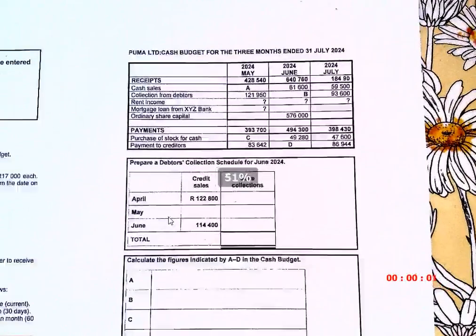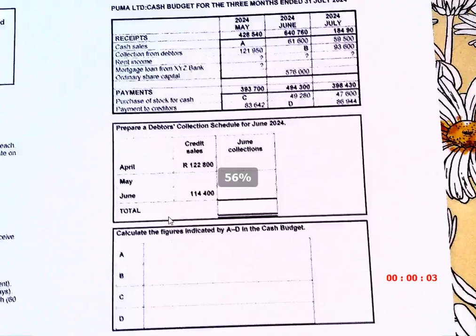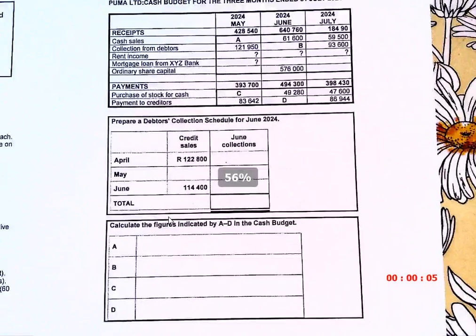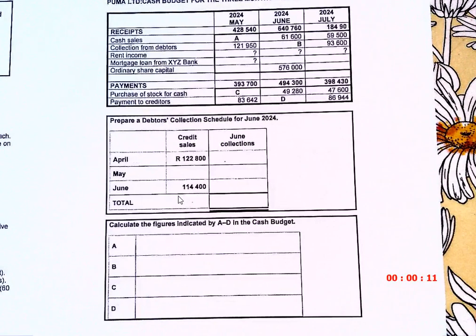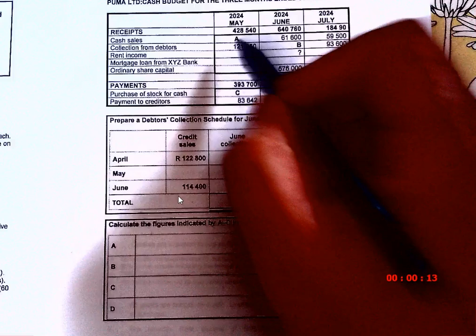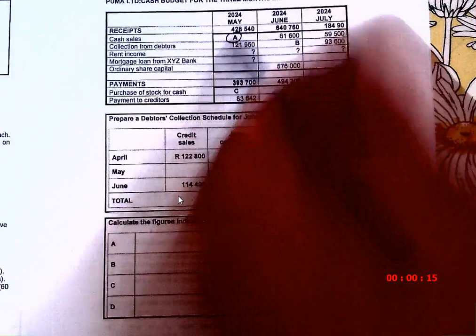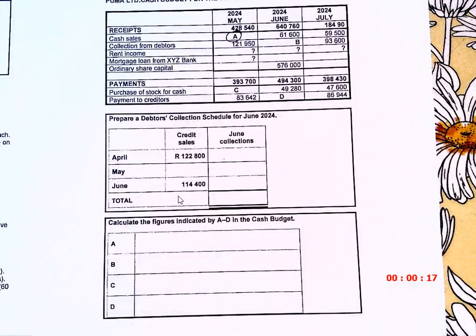For me, this little guy, they ask you to calculate A, B, C, and D. Now they give you a column A, B, C, and D. Now if I look, I see A is cash sales. Now I know cash sales, I get the cash when I sell the goods. It's an immediate thing.